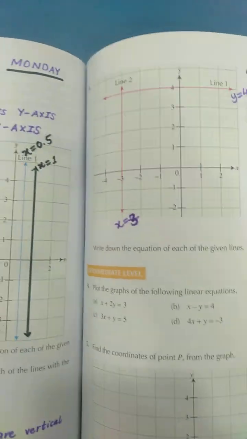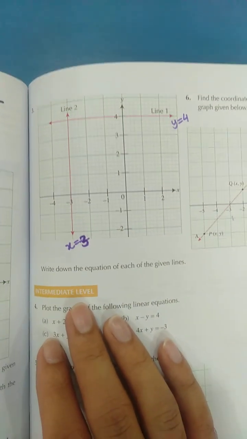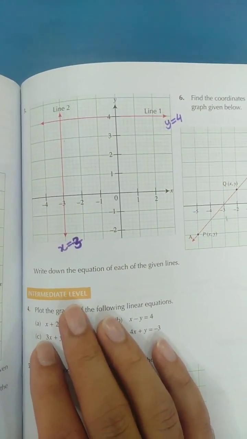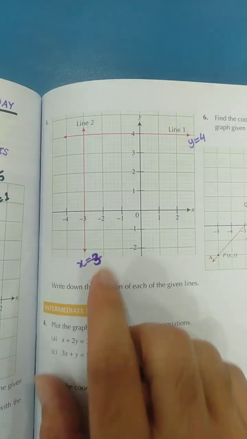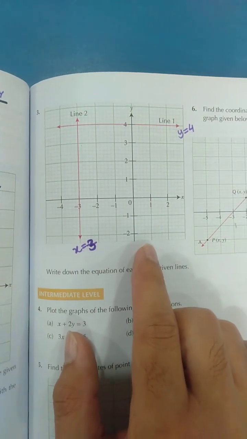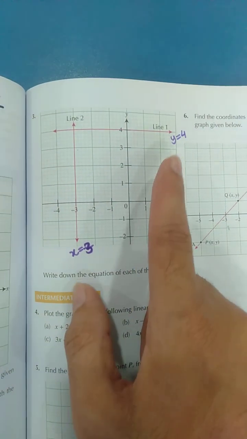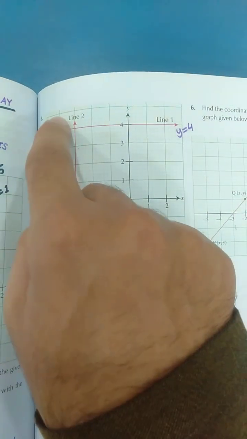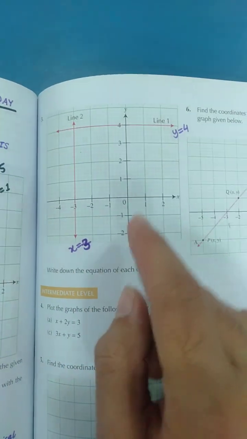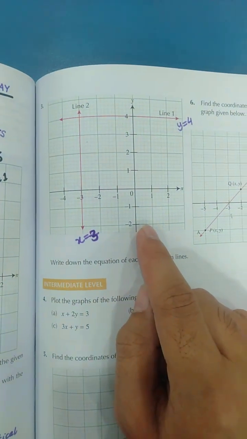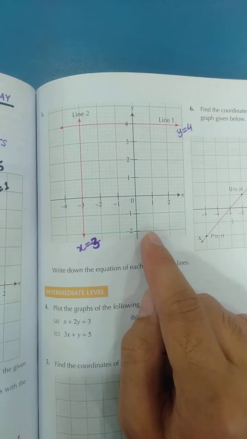Another thing I want to mention, by which you can be confused: at the back of the book I checked the answers. The answers given to you for question number 3 are actually of slope and gradients. Slope is a slanted line, whose formula is rise over run, and we can also say y over x.